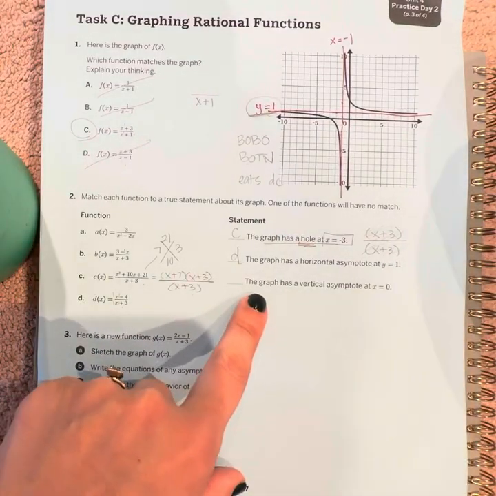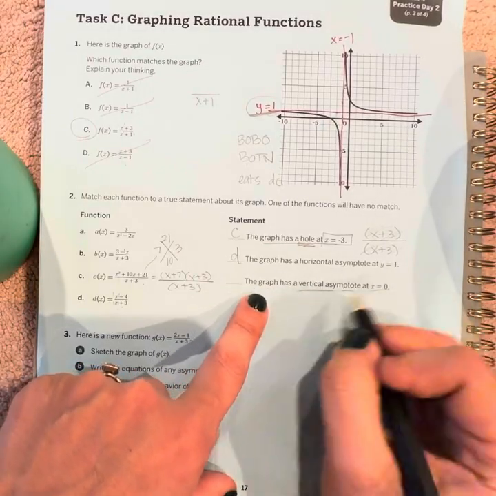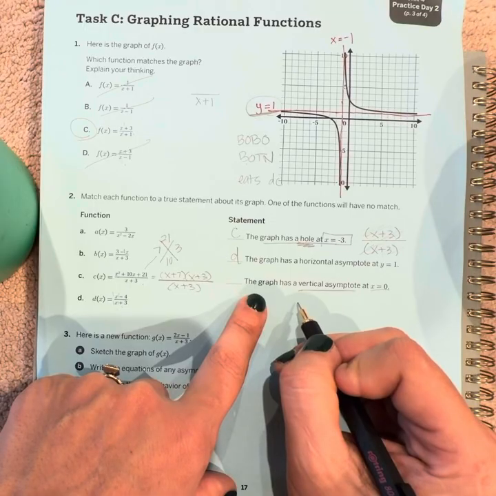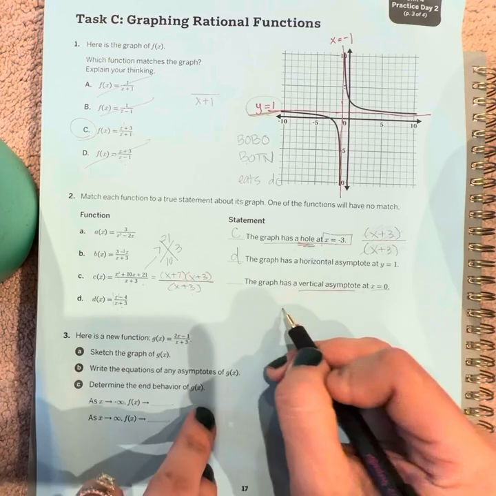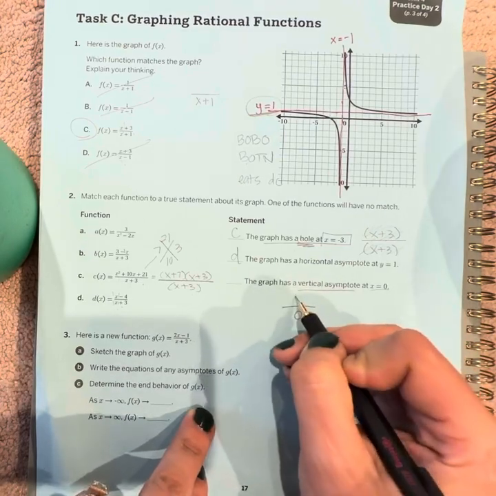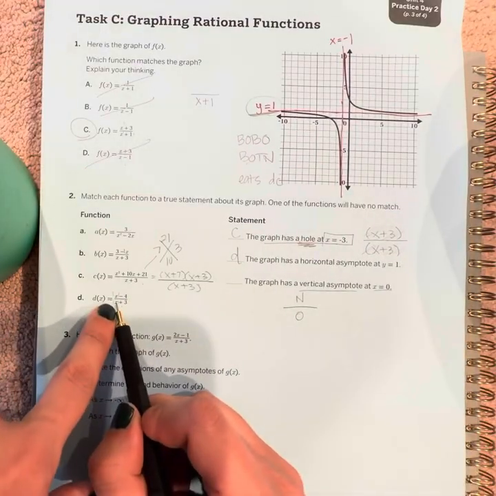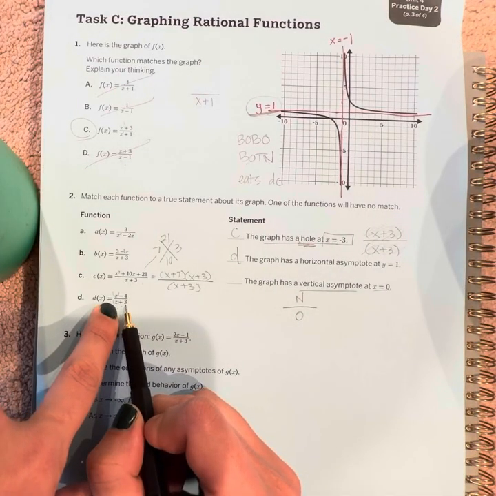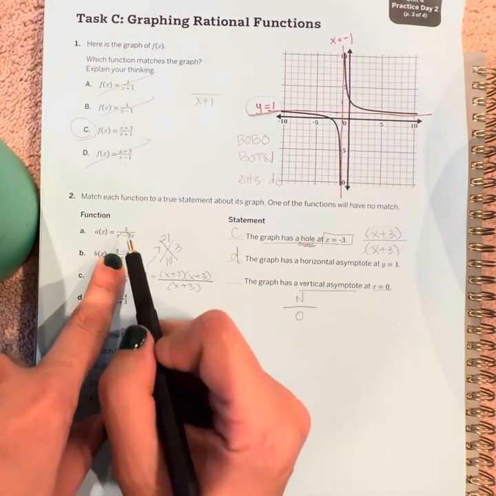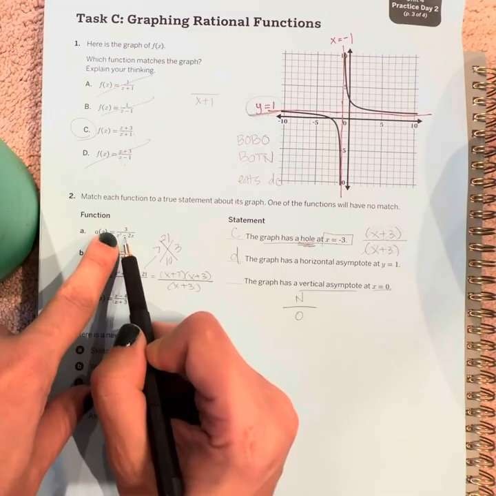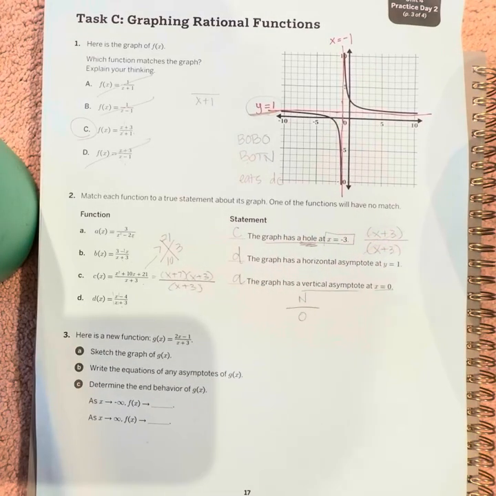Okay, now let's look at this. A graph with a vertical asymptote at x equals 0. That means I need to have something where a 0 in the denominator turns it into 0. A vertical asymptote comes from a 0 in the denominator, which is a no situation, okay? So let's look over here. A 0 in this denominator gives me a 3. That's fine. 0 here gives me a 3. That's fine. 0 here gives me a 3. That's fine. But a 0 here becomes 0 minus 0, which is a 0 in the denominator. This one's no good. That's the A.